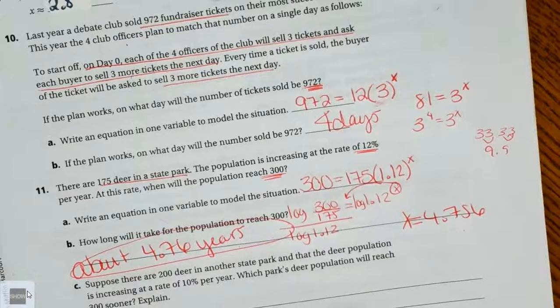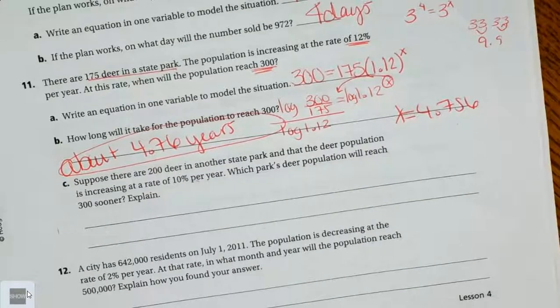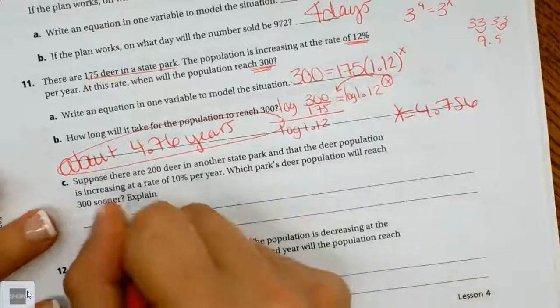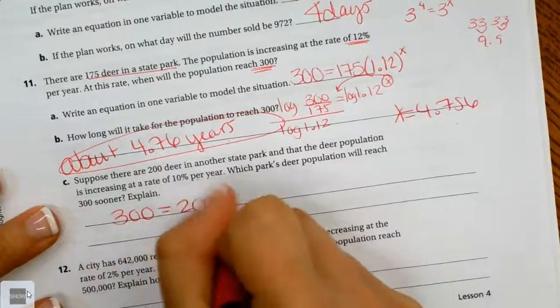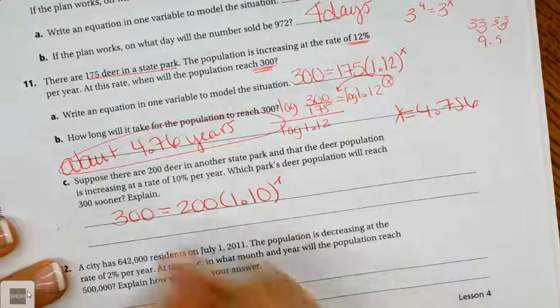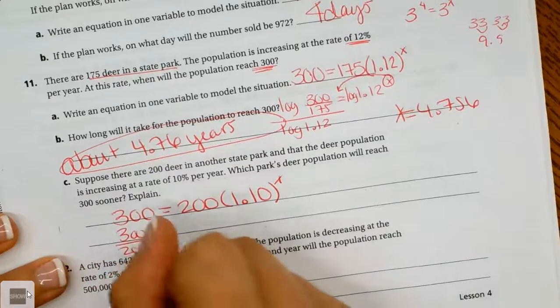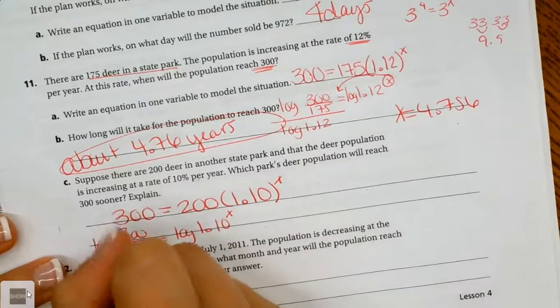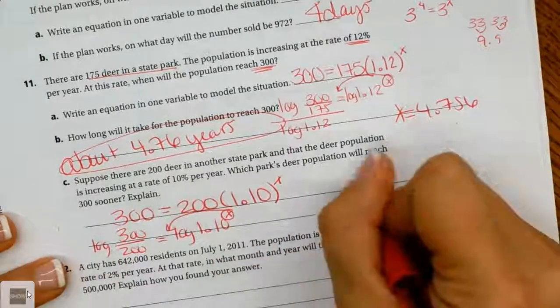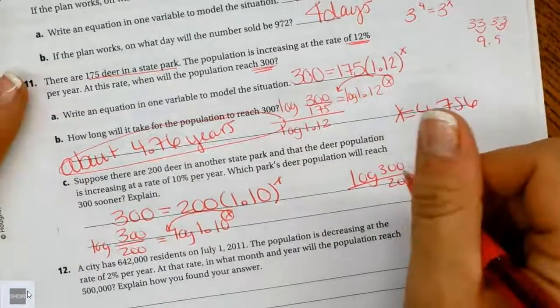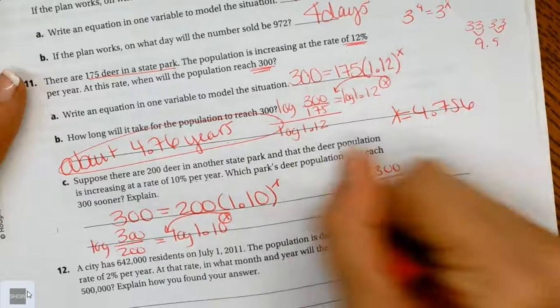Suppose there are 200 deer in another state park and the deer population is increasing at a rate of 10% per year. Will it reach 300 sooner? Okay, so 300 equals the initial times 1.10 to the x. So 300 over 200 equals 1.10 to the x. Add logs. Bring the x out front. So you're going to have log of 300 divided by 200, all over log 1.1.